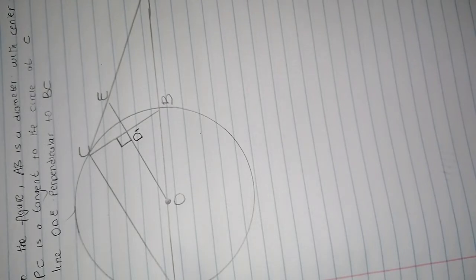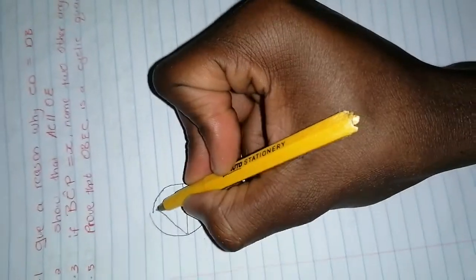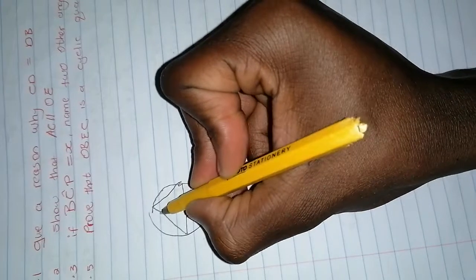I always say, guys, when they tell you about the center, you need to remember two theorems. Which theorems? The theorem which states that the angle in a semicircle gives you 90.